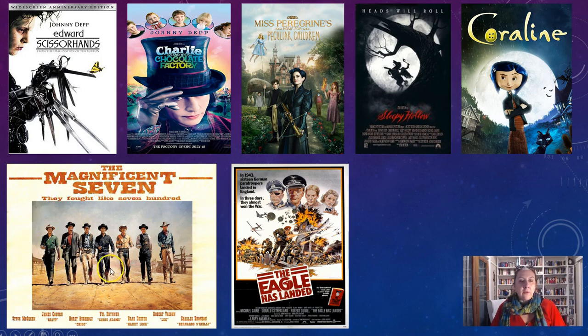Now we've got The Magnificent Seven down here, and The Eagle Has Landed, which were directed by John Sturges, the guy that directed The Great Escape. So you can see, even just from these posters, in The Magnificent Seven, they fought like 700. That idea of the rebel, of men who are up against the odds, much like we had in The Great Escape. It's a Western, it's a cowboy film. So he loves his action, that sort of style.